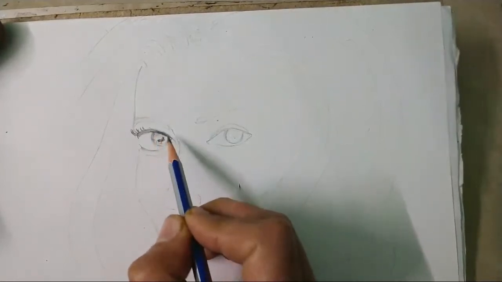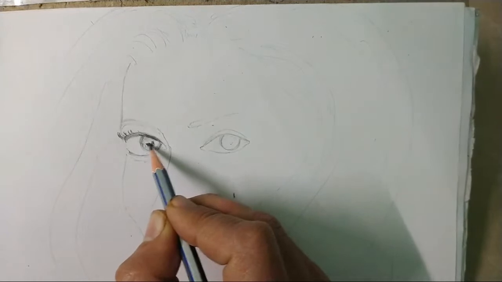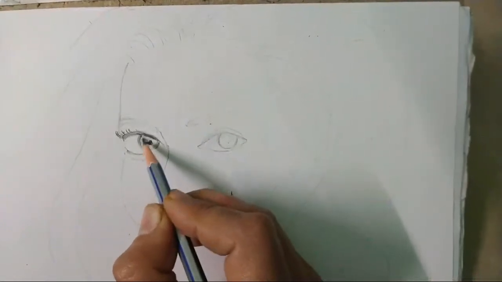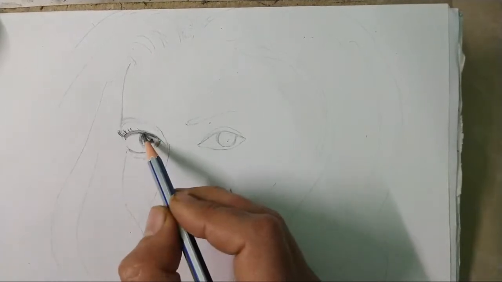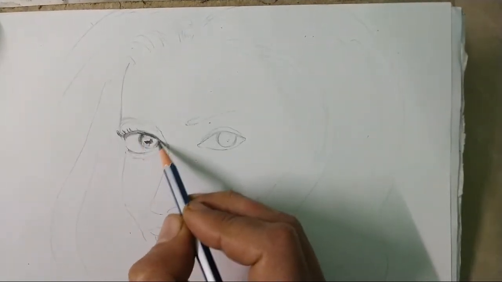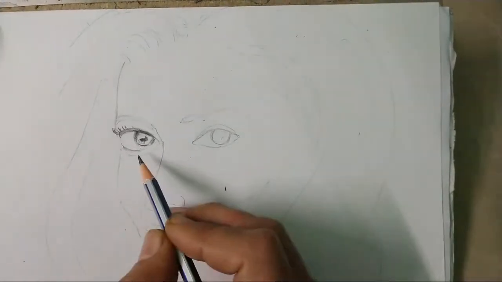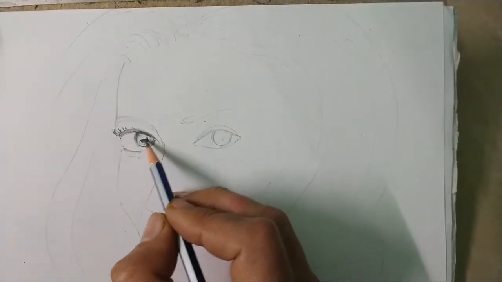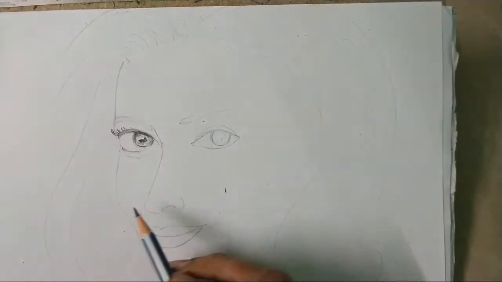Towards the center of the eye there is a shine which has to be shown. So you watch, I have left that area white, and around it I am doing the darker portion which will give realism to the eye. Towards the top there is a shadow of the eyelids, so that you have to see.